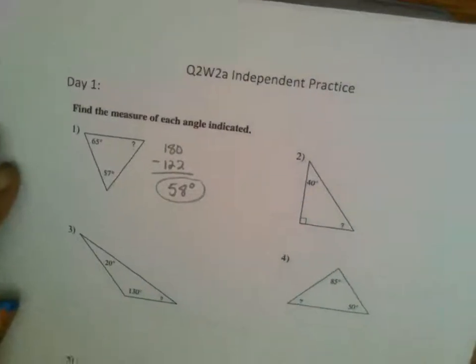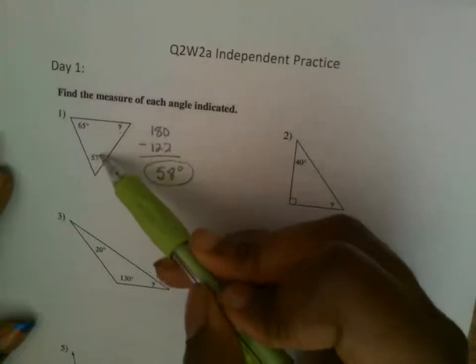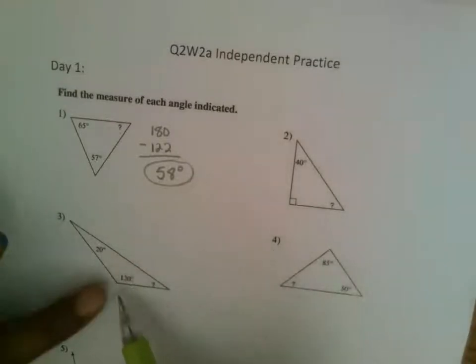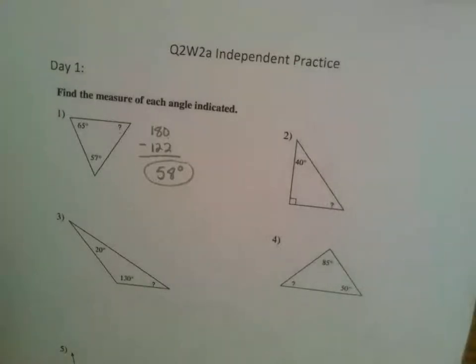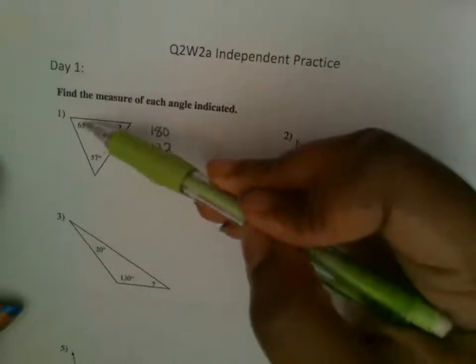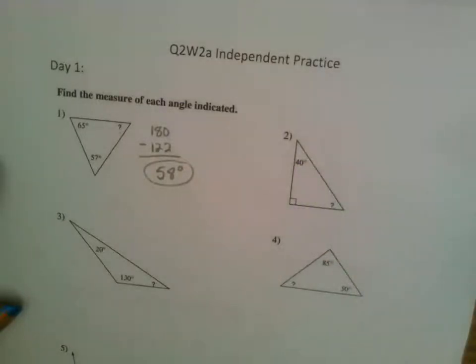Oh, no, good. That's a good question, guys. All of the measurements within any kind of triangle are going to add up to 180 degrees. So it doesn't matter what kind of triangle it is, whether it's an obtuse triangle or a right triangle or an acute triangle, any triangle, all three angles are going to add up to 180 degrees. You're so welcome. That was a good question.